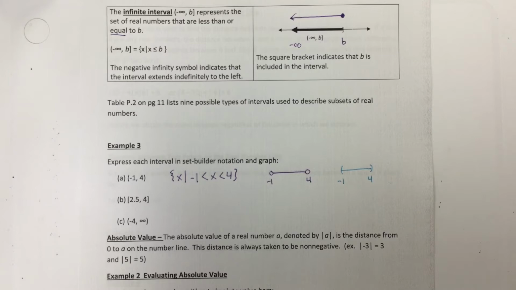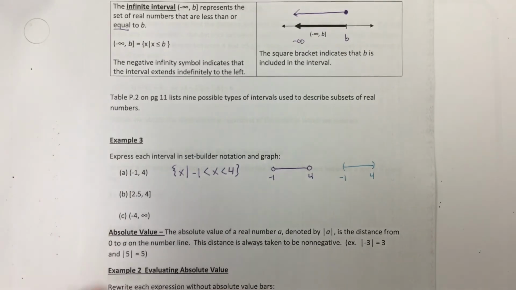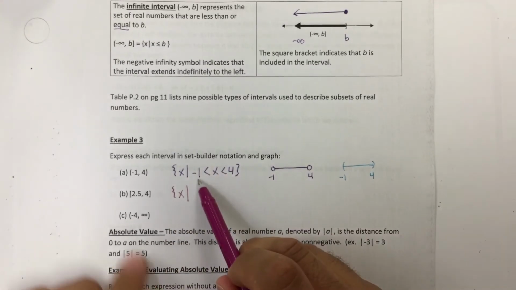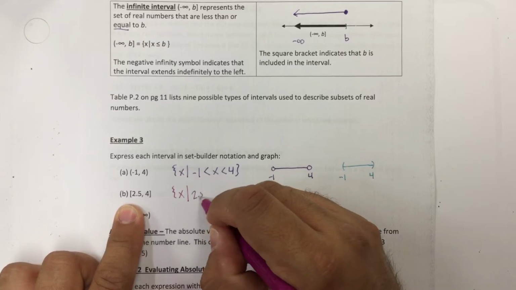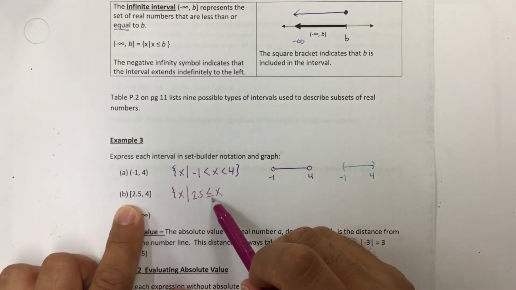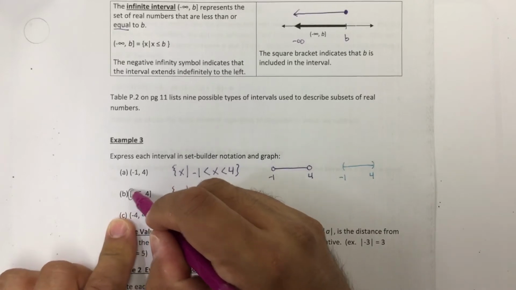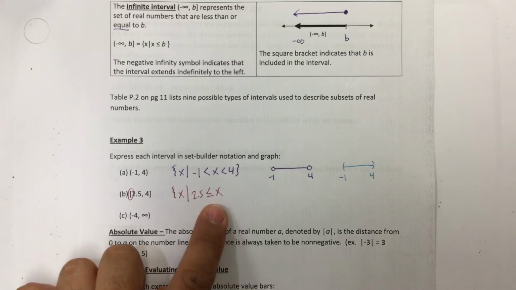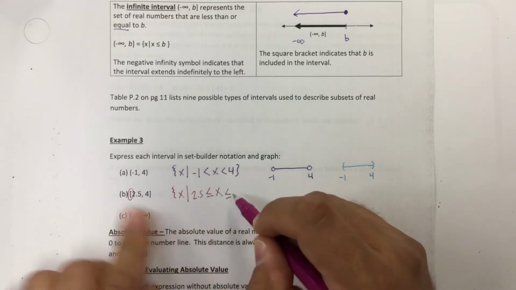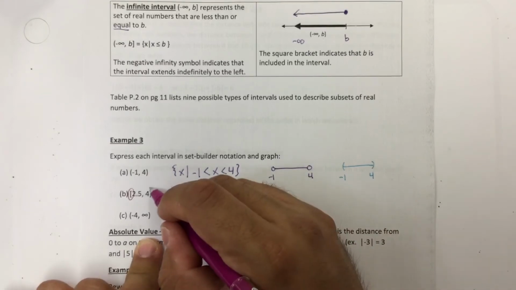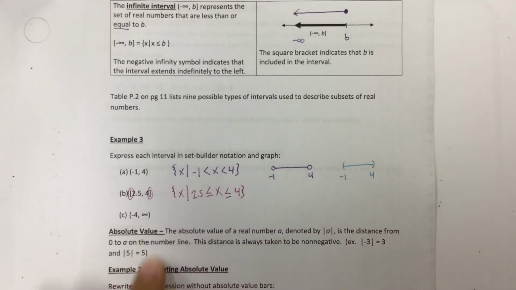All right, for the next one, 2.5 comma 4, again, it's very similar to letter A. So we're gonna start with braces, x such that, so my smaller number is 2.5, less than or equal to x. Now here's the question, why did I put an equal sign there? Well, this is a bracket, which represents that it is a closed circle. That's why I put an equal bar. X, which is less than or equal to 4. And again, why did I put an equal bar? Well, it's a bracket, so they're both going to be equal to.